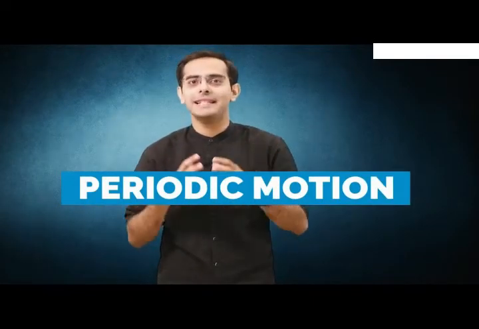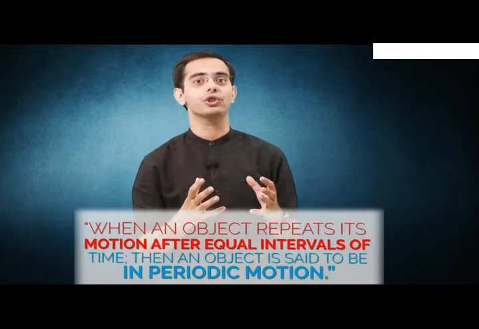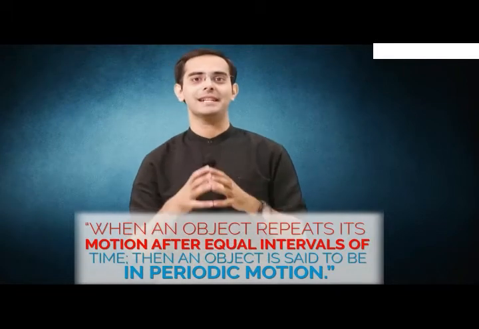So students, by the name itself, what do you understand by this term periodic motion? Well, when an object repeats its motion after equal intervals of time, then the object is said to be in periodic motion. Now let's explore this type of motion by taking a few examples. So again here I am going to take the thread and eraser assembly that we had taken earlier, and now I hold it like this. Now if I move the eraser to one side with my other hand and let it go, then it keeps on moving in this way, and it will go over and over again.